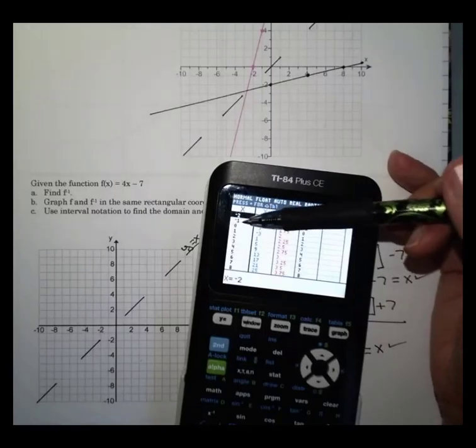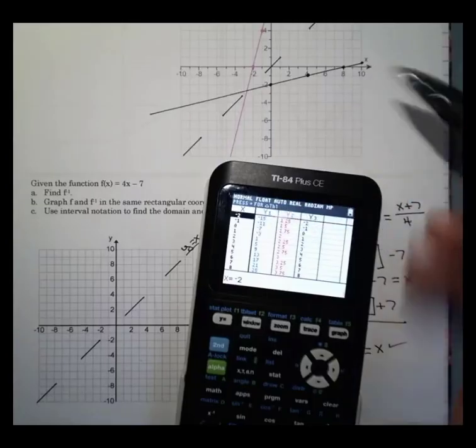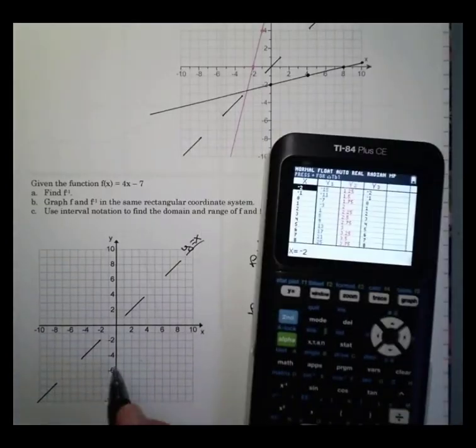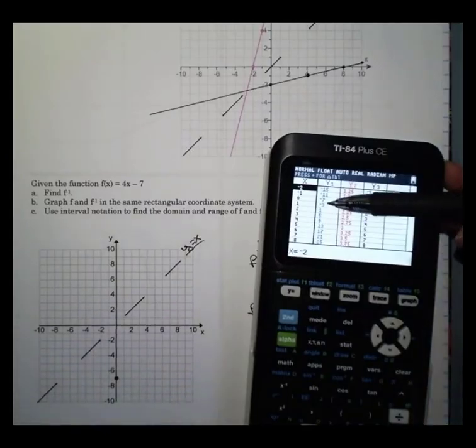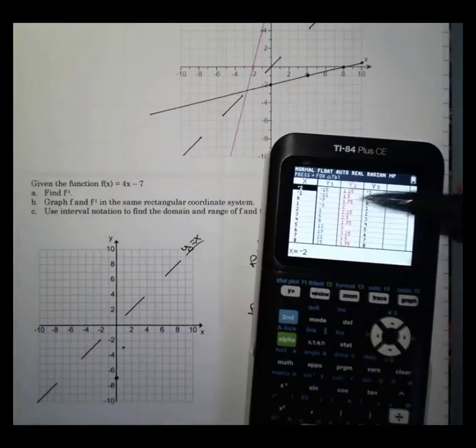I'm going to look for something that's easy for me to graph. Now, these negative 15, negative 11, here's one. 0, negative 7 is a good one, easy for me to graph, and it's on the first one. So I'm going to go 0, negative 7. And then I'll see if I can find something else. 1, negative 3 looks okay.